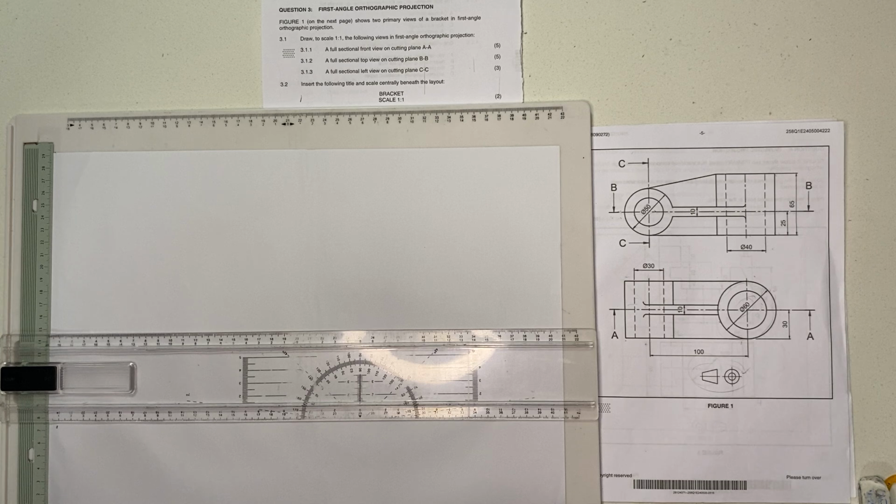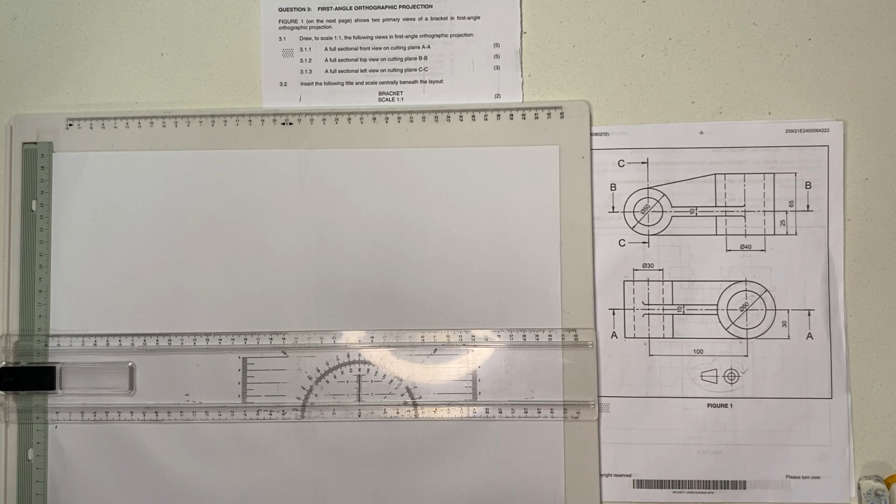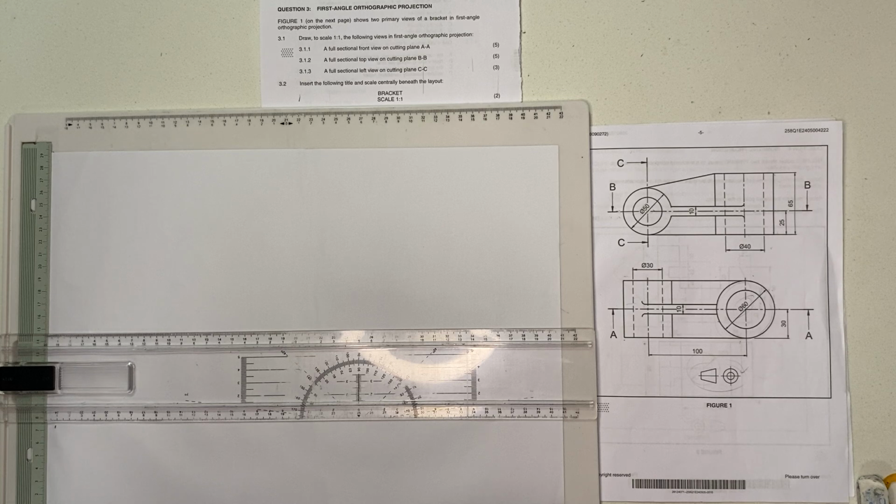Today we're going to focus on an engineering drawing and sectional drawing. But mostly we're going to do first angle orthographic projection. Without wasting time, guys, let me read the question there.